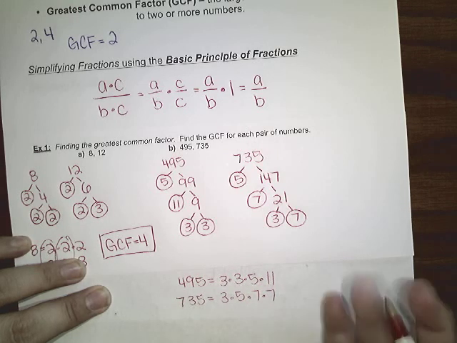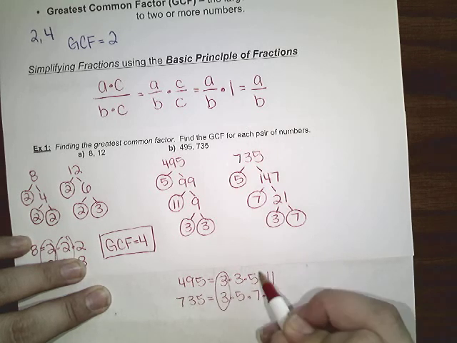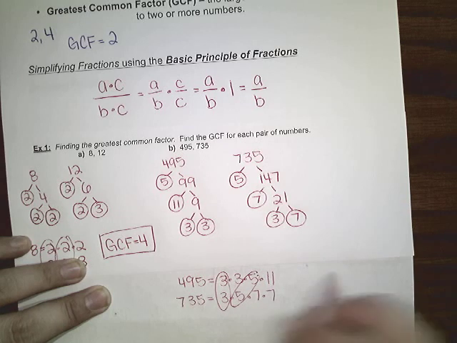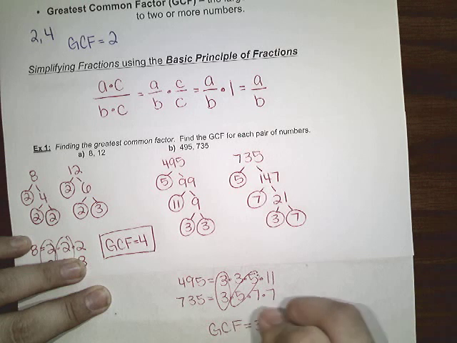So now we look, what do they have in common? Well, they have a 3 in common and they have a 5 in common. So that means the GCF is 3 times 5, which gives us a value of 15.